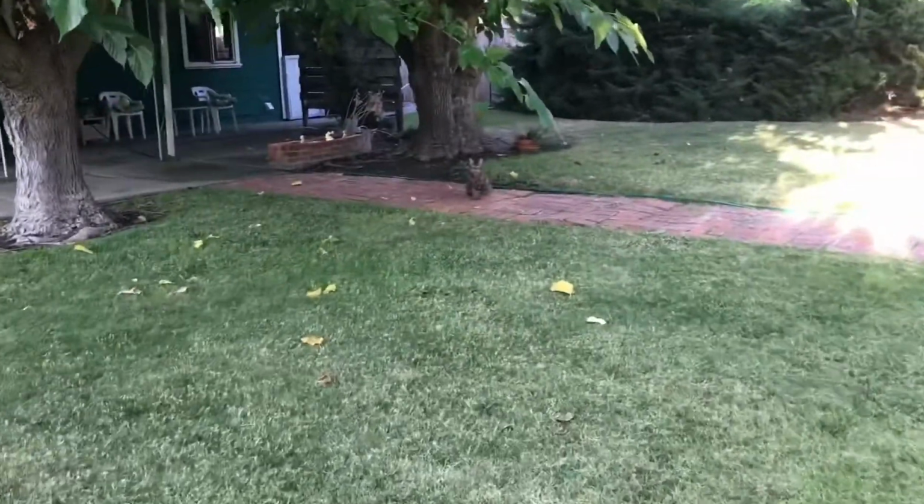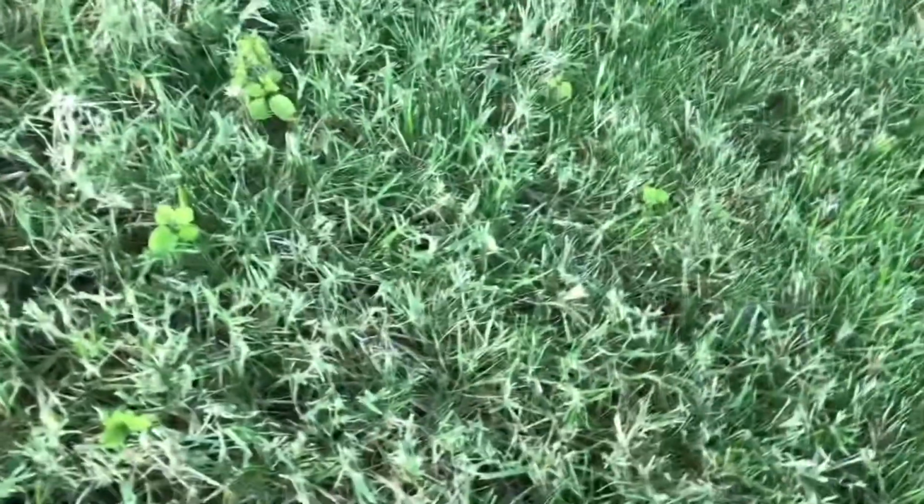And of course, this one is my cat. This is Bitey. I don't know who that other cat belongs to.